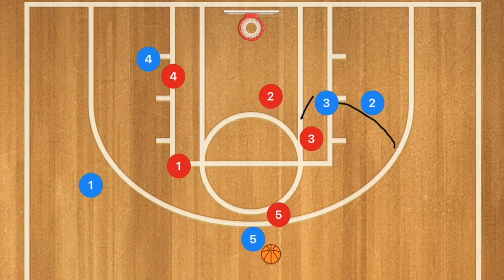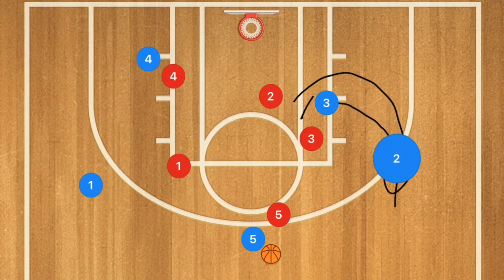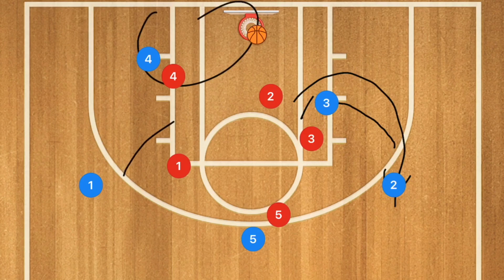Player 2 is going to use that screen, and now he's going to be popping up to the free throw line extended, where he's going to be now open for that set 3-point shot. So now we've had a few different options, and now we have player 4 who is in prime position for a rebound, and player 1 is also going to be cutting in for the rebound as well. Now that's a very simple play, but kind of complex at the same time.